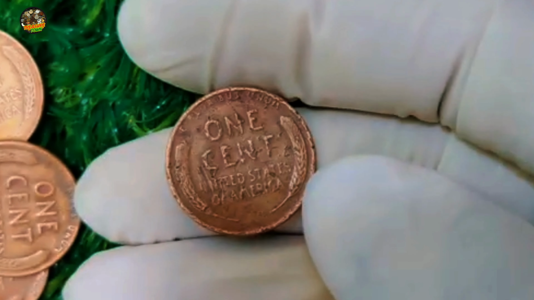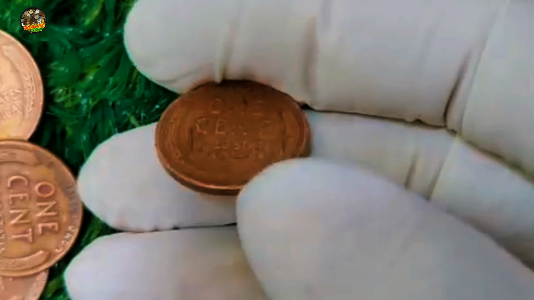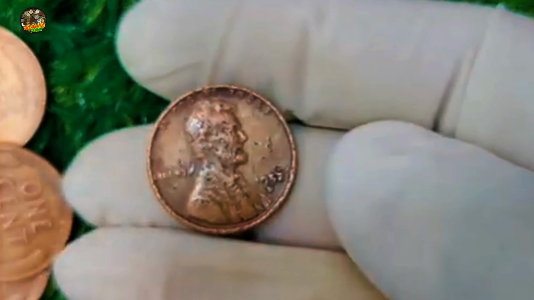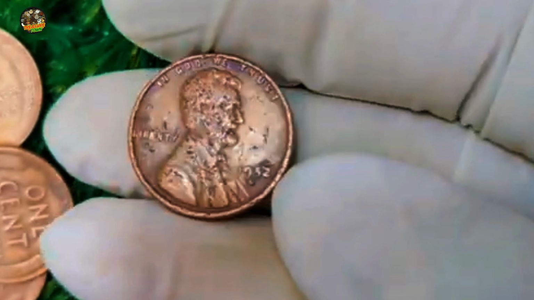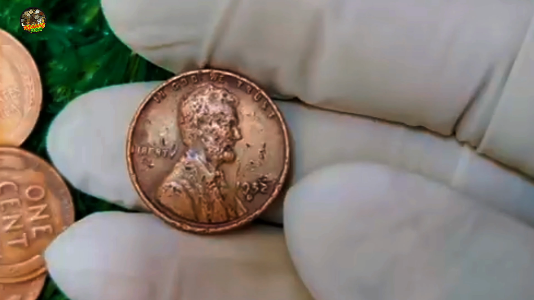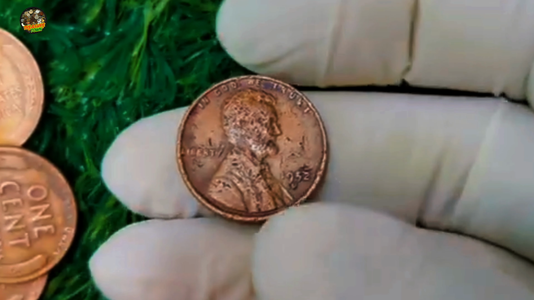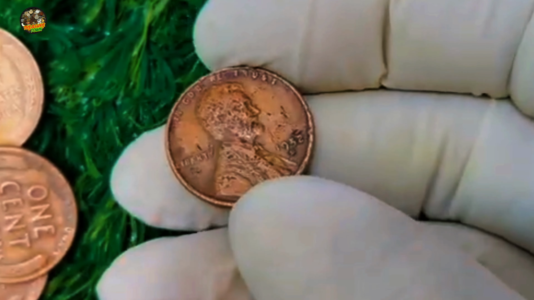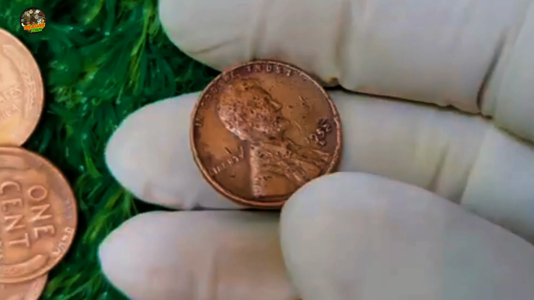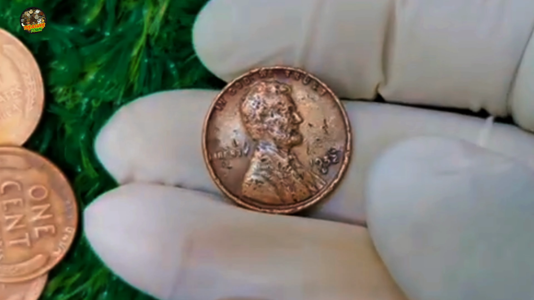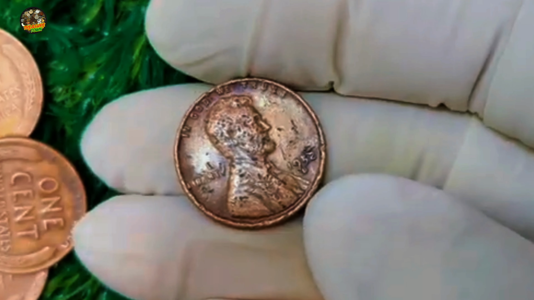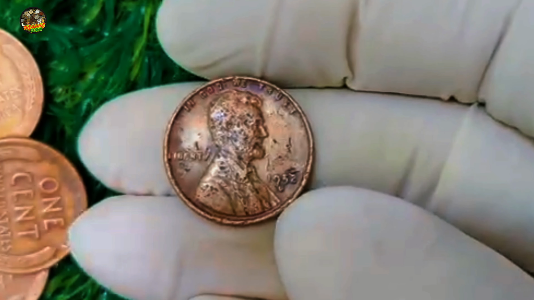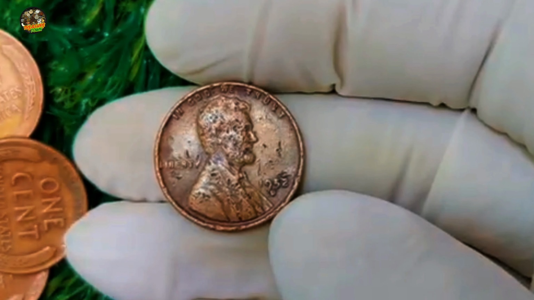Another notable rim error is the off-center strike. This happens when the planchet is not properly aligned during striking, resulting in part of the design being shifted toward the edge, with some areas missing entirely. Coins struck 5 to 10% off-center already command strong premiums, while those struck 20% or more off-center, with the date still visible, can reach values in the high hundreds or even thousands of dollars.